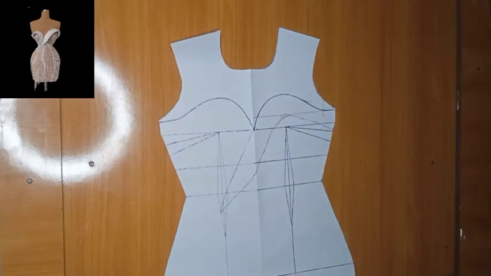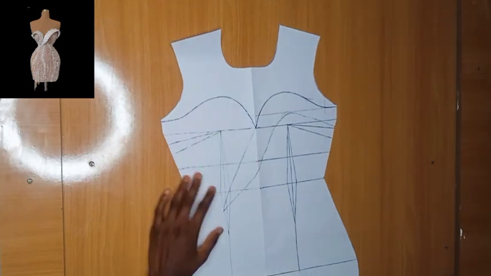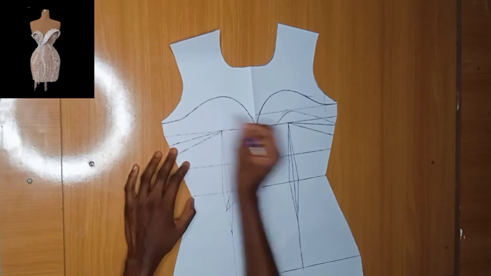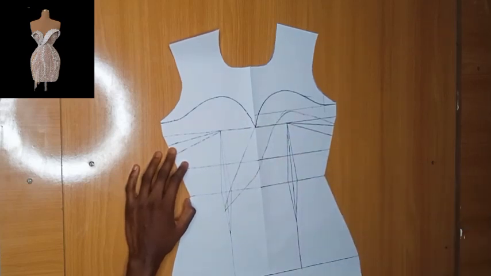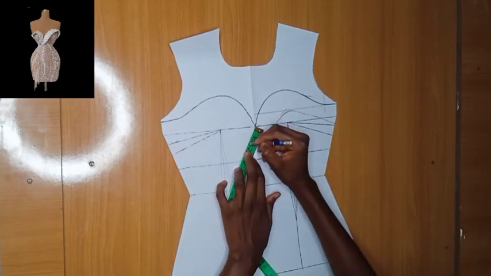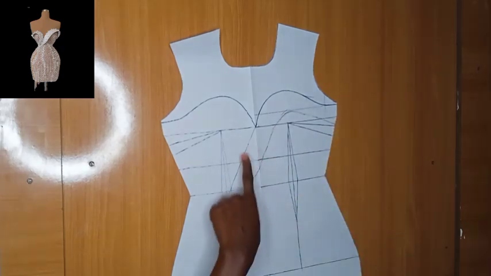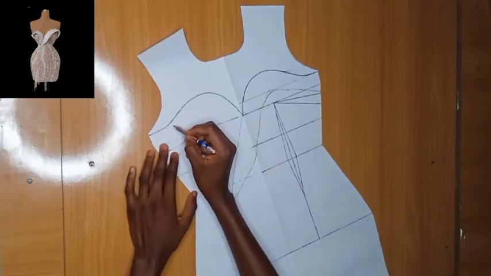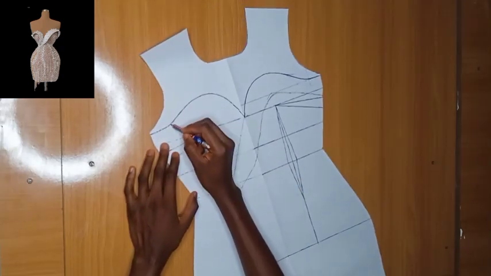And here it is for this very particular one. This is what it looks like. So we're also going to be doing that on the other side. If you watch now, the sweetheart neckline is no longer at the middle. I'm going to be marking 1.5 inches at this very point. So this is the point where the sweetheart neckline is going to start from.